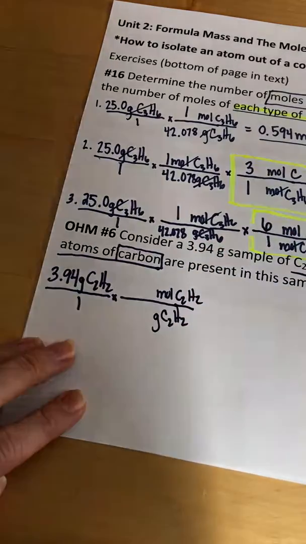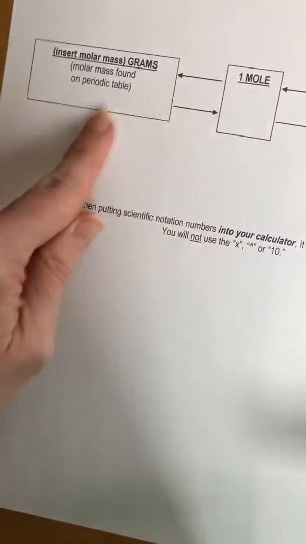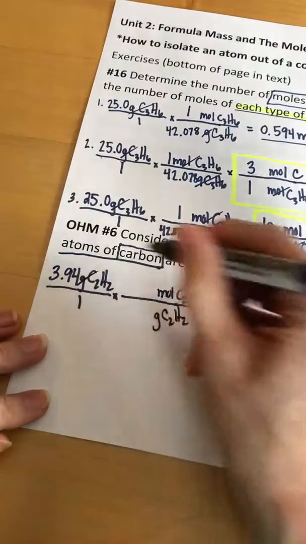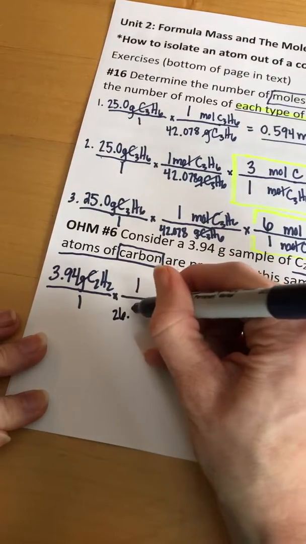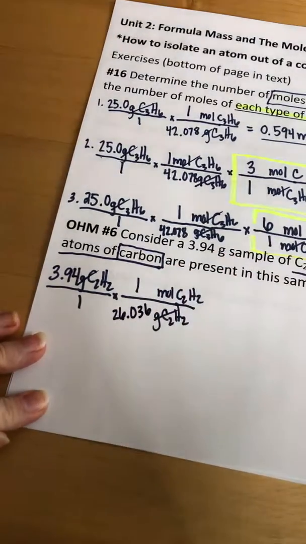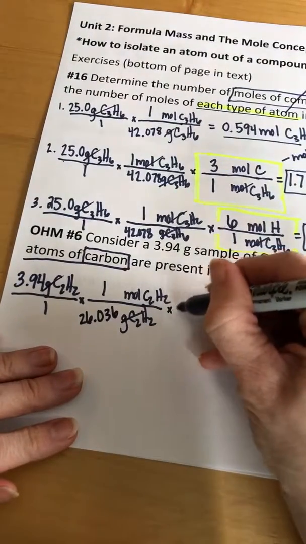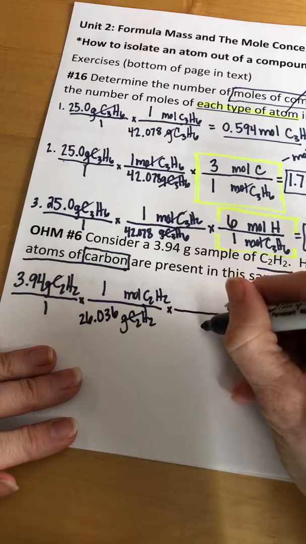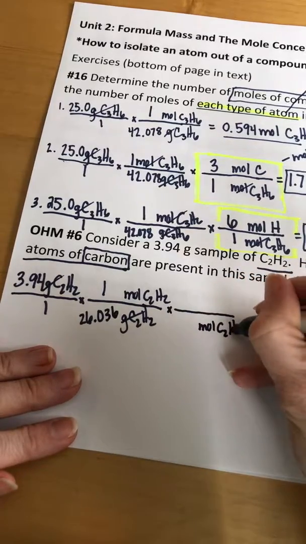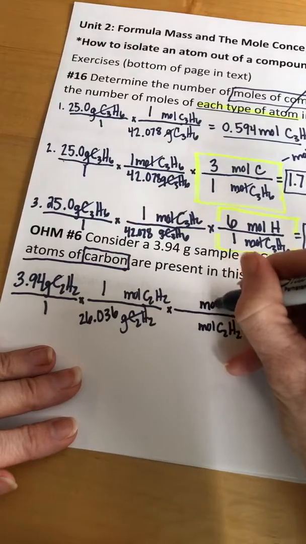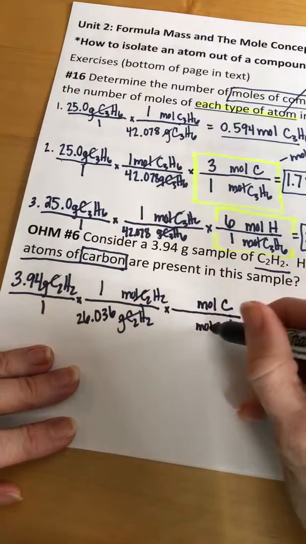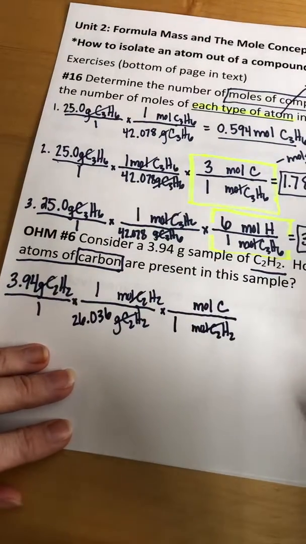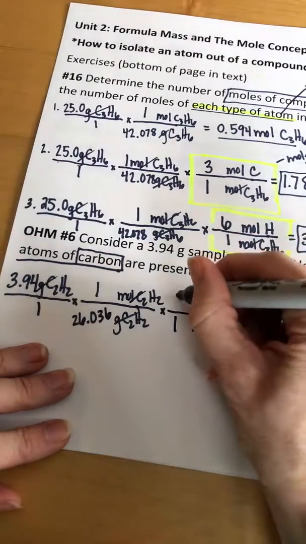Okay, grams to moles, I know they're next to each other, so I can do that in one step. Grams is from the periodic table, moles gets the number 1. If you add up the mass of C2H2, you should get 26.036. Right, since I'm in moles of C2H2, this is where I can now use that new step, the mole ratio step, to pull out the atom in question, which is carbon. For every one C2H2, there are 2 carbons.